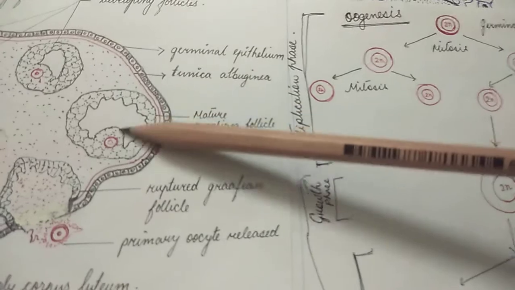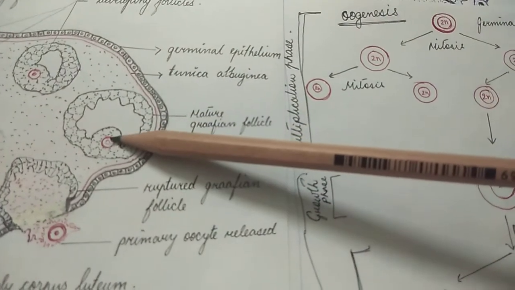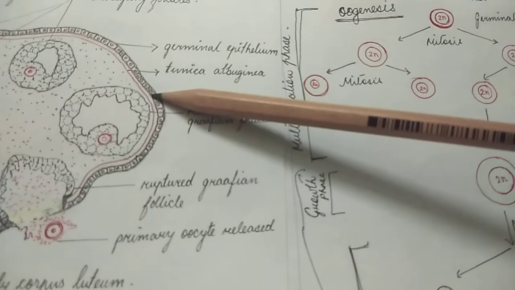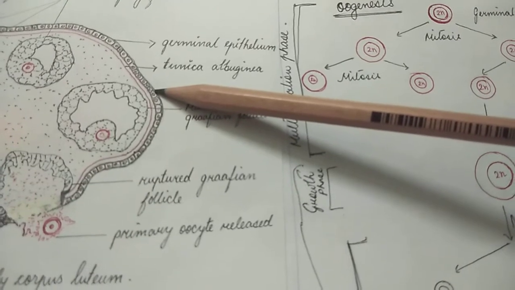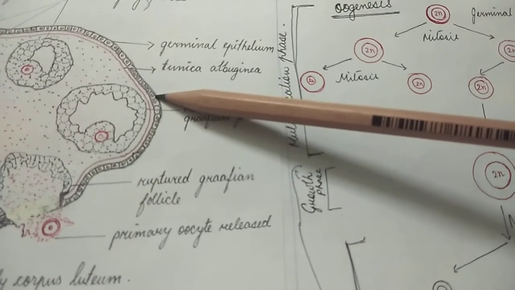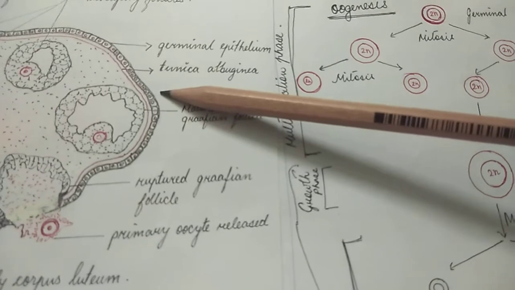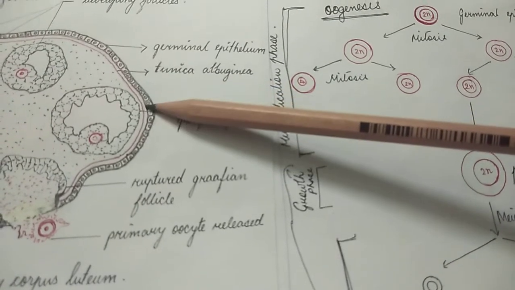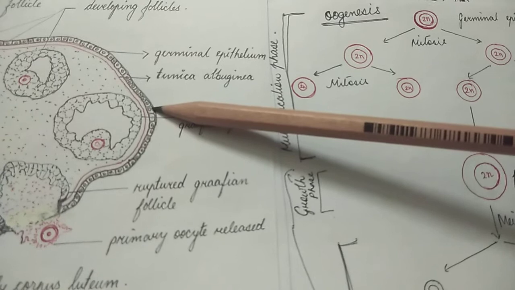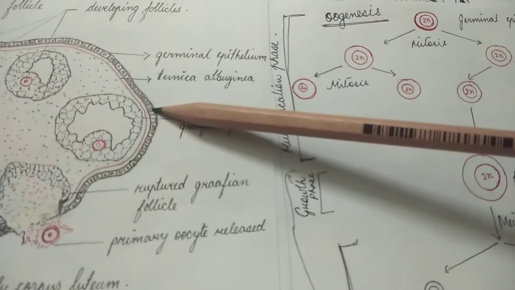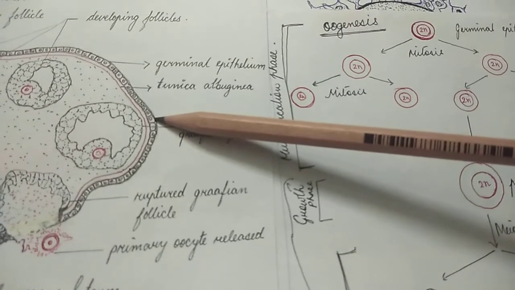Oogenesis is the formation of ovum or egg from the undifferentiated germinal epithelium lining the ovary. Oogenesis begins in the fetus prior to birth, that is, when the fetus is developing in the womb of the mother.